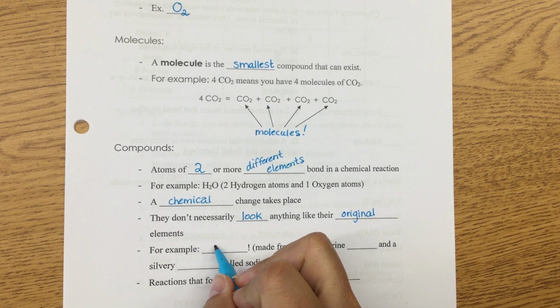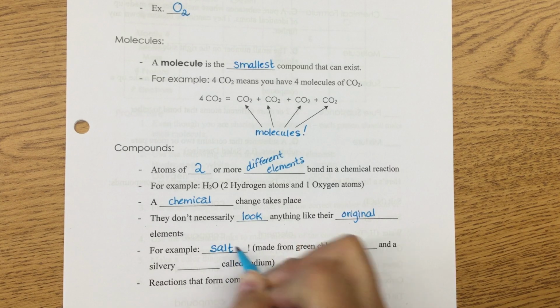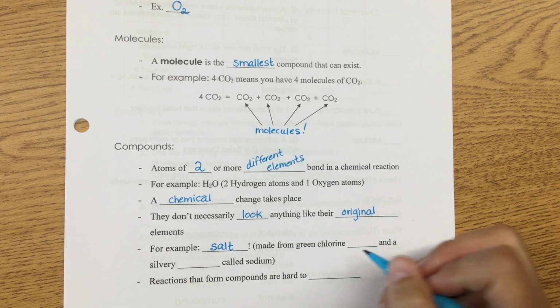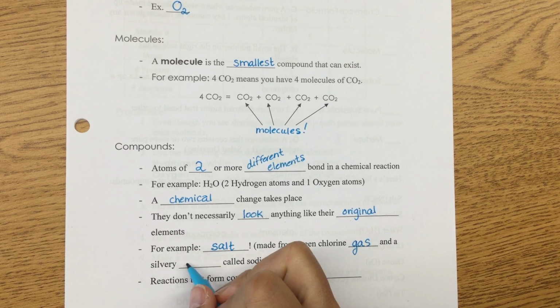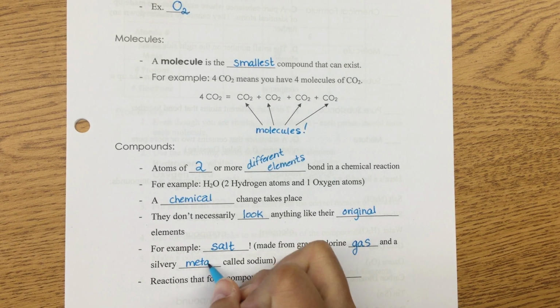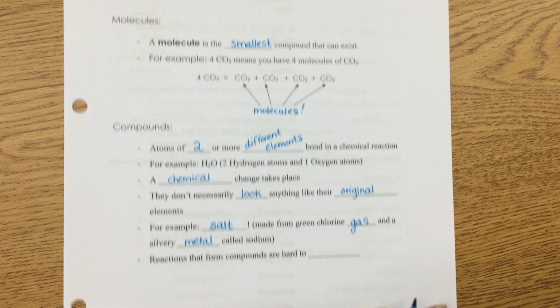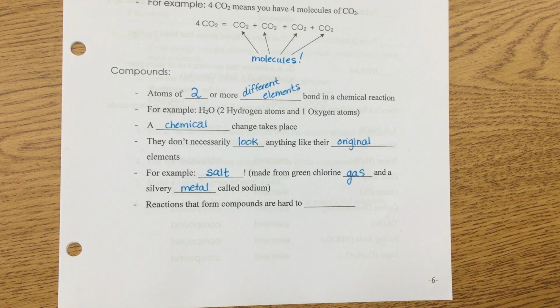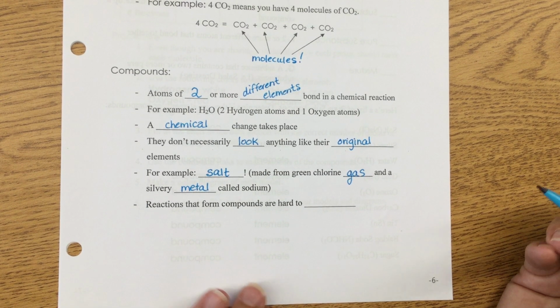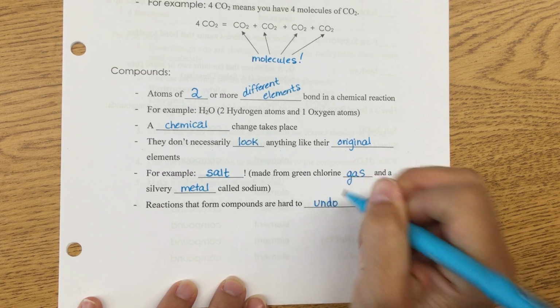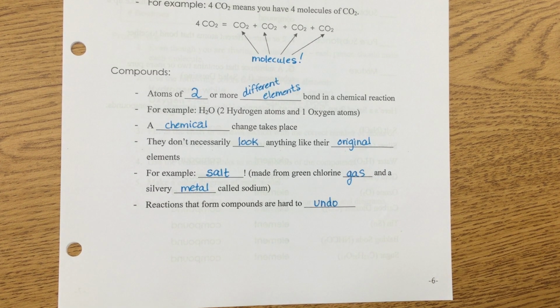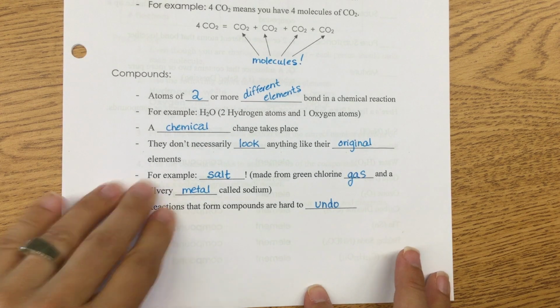Another example is salt. Okay, it's made from green chlorine gas and a silvery metal called sodium, which we saw in that video, right, when I added it to water. Reactions that form compounds are also hard to undo. Okay, right on. Turn the page, let's give it a try.